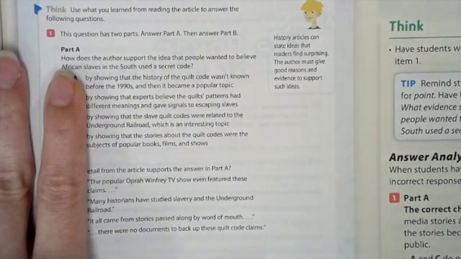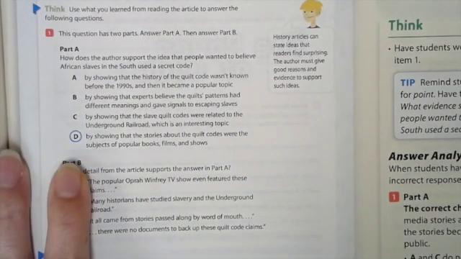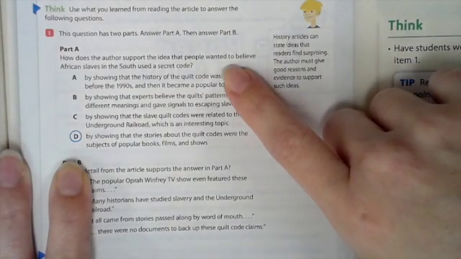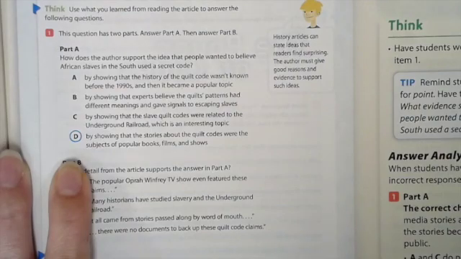So it should be letter D. Letter D shows it supports that people wanted to believe African American slaves used that secret code because it was made into popular book shows and films.